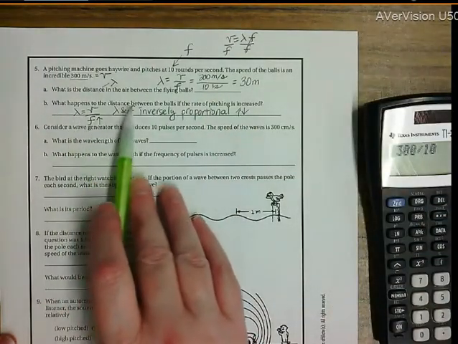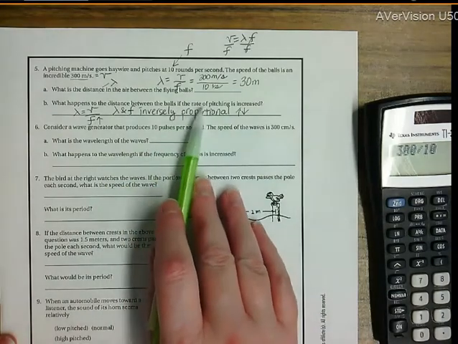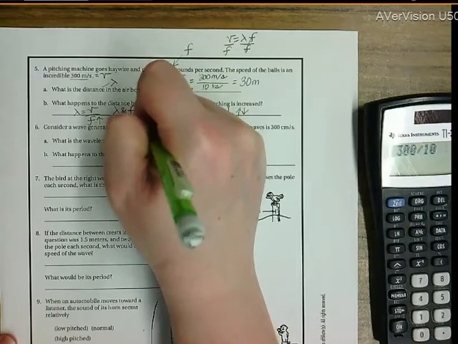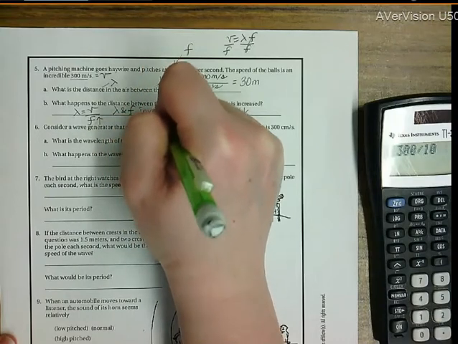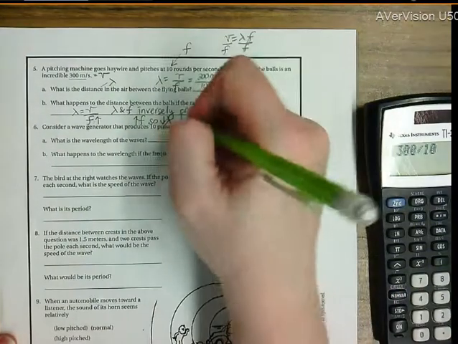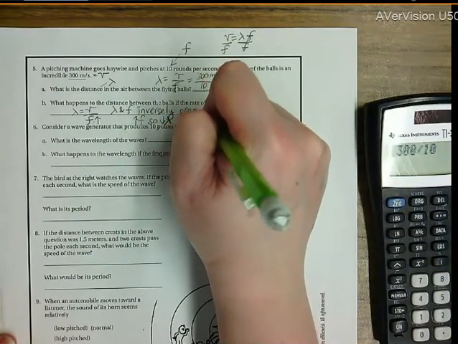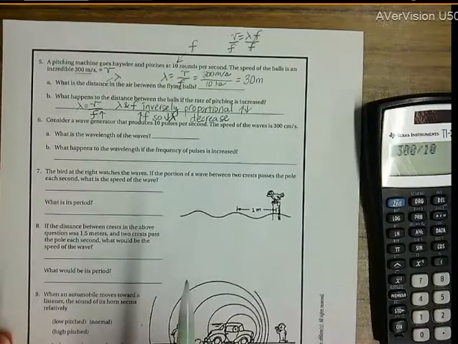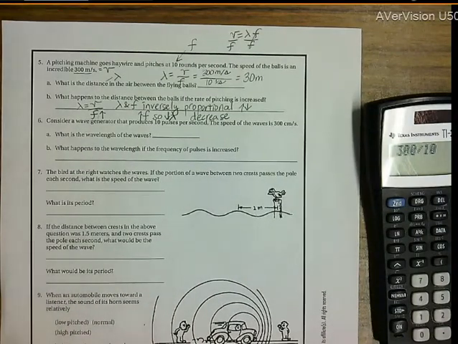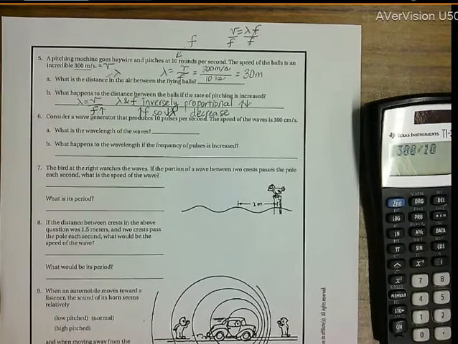So if the rate of pitching increases, my frequency is going up, so my wavelength would go down. It would be decreased. And that should make sense, because if I'm sending a ball more often, the distance between the balls is going to be shorter.